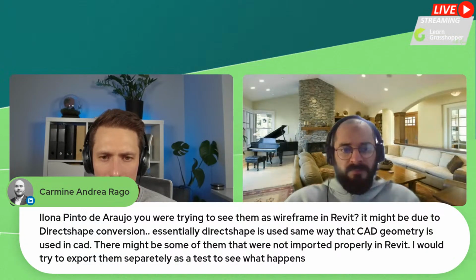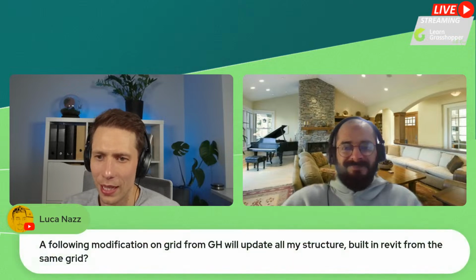Carmen also tries to suggest Ilona some solution. You were trying to see them in the wireframe in Revit. It might be due to DirectShape conversion. Essentially, DirectShape is used same way that CAD geometry is used in CAD. There might be some of them that were not imported properly in Revit. I would try to export them separately as a test to see what happens. This is also a good idea to test it out. So yeah, good luck, Ilona.